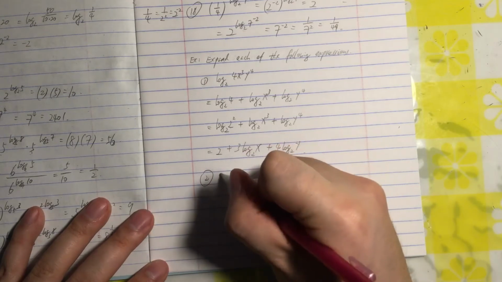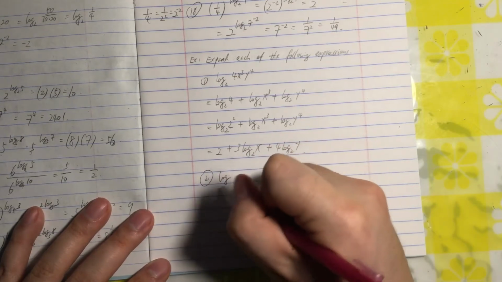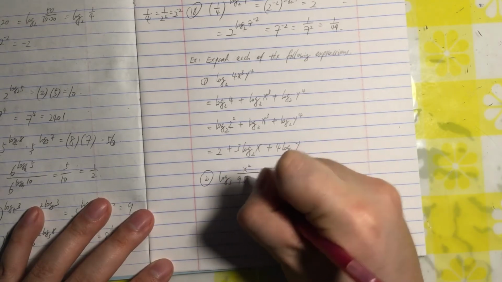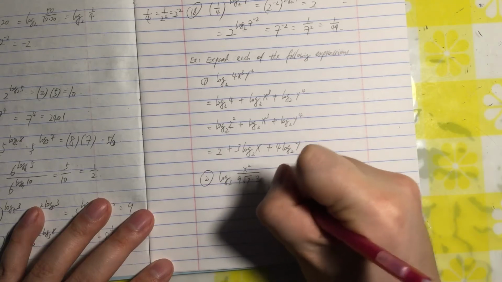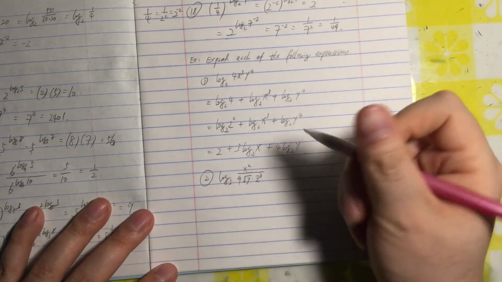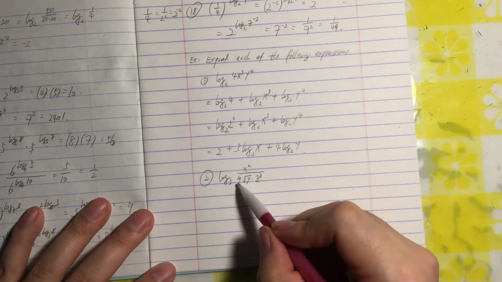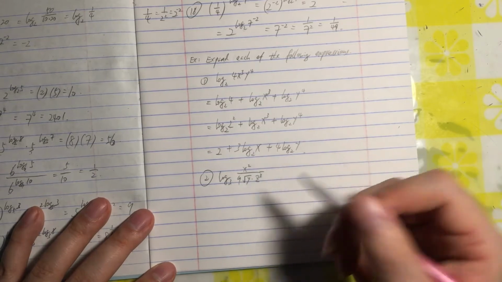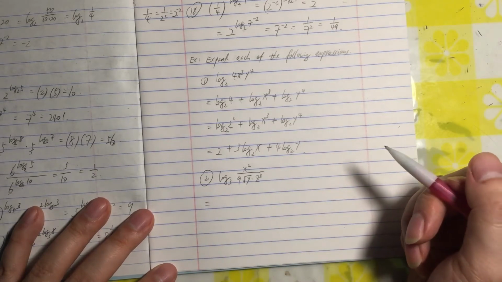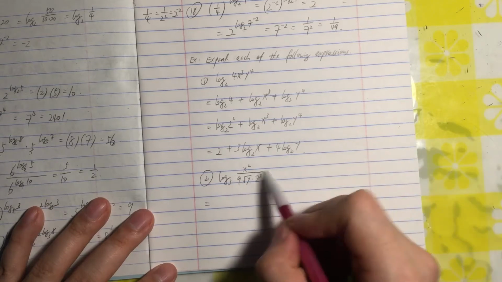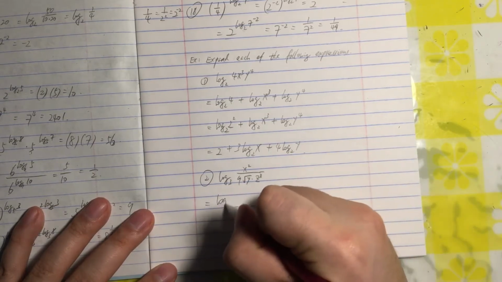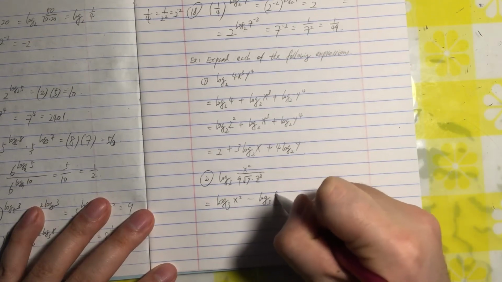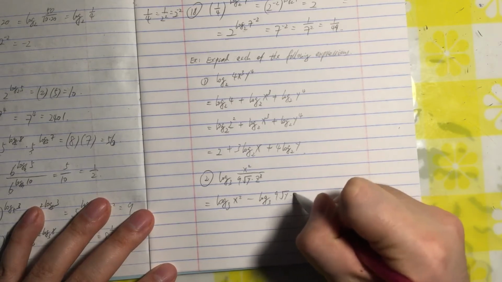Next example, log base 3 of x squared over 9 square root of y times z cubed. How can we expand this expression? By the law of exponents, we can first of all convert division to subtraction. I get log base 3 of x squared minus log base 3 of 9 radical y times z to the power of 3.